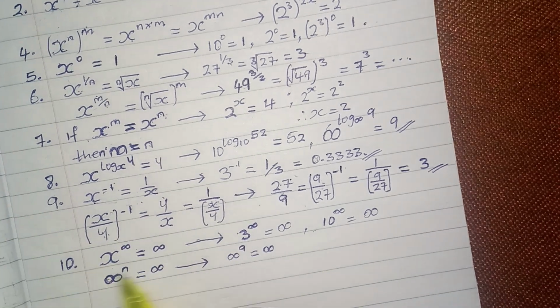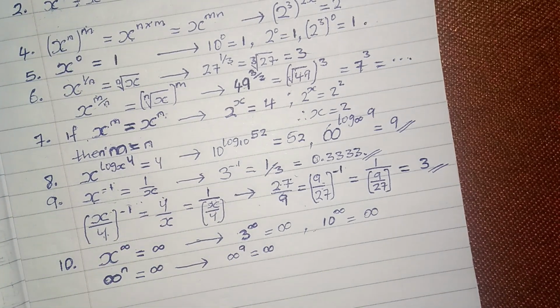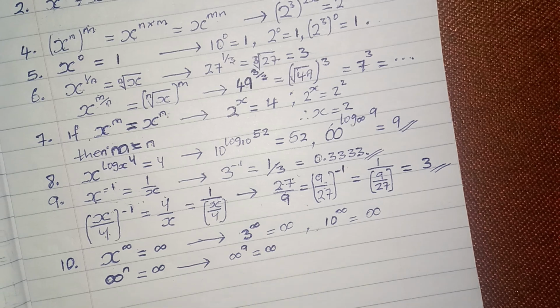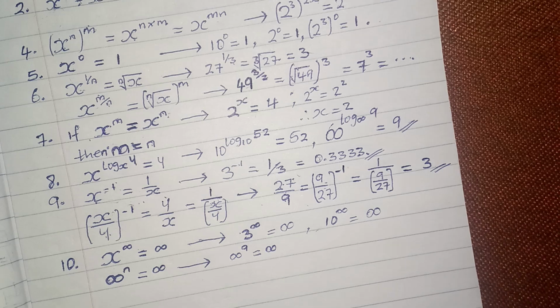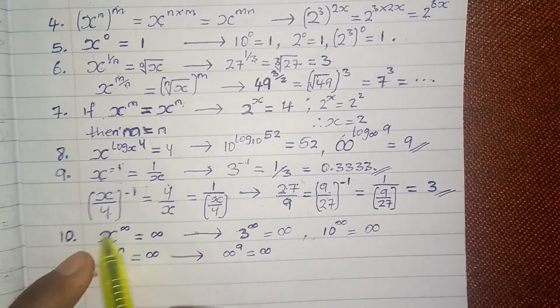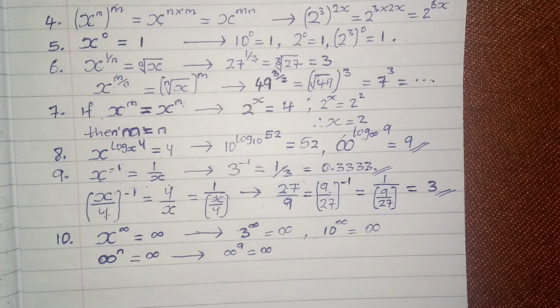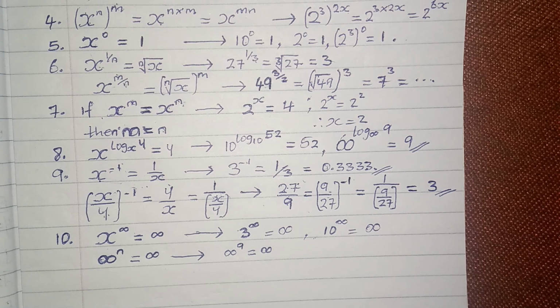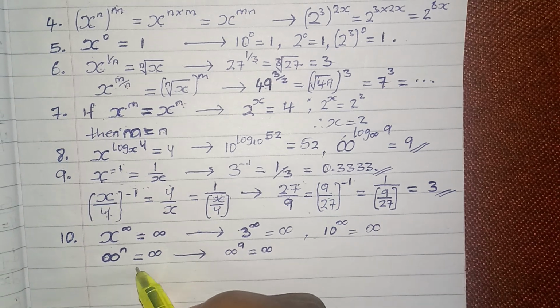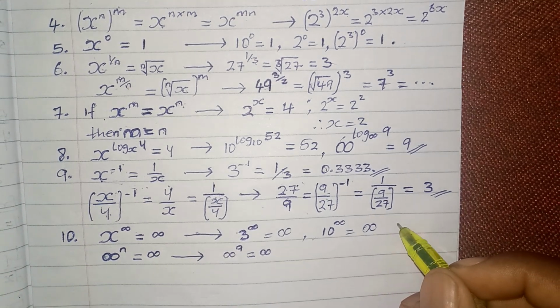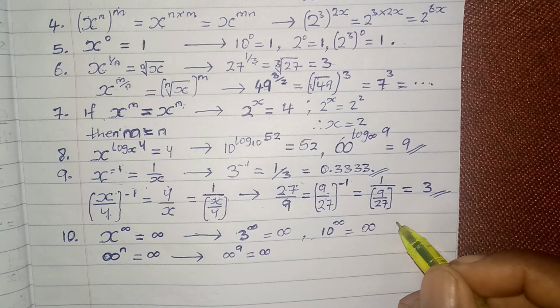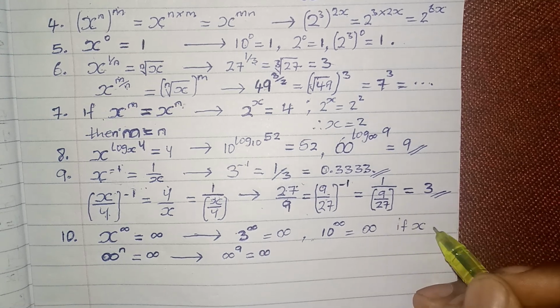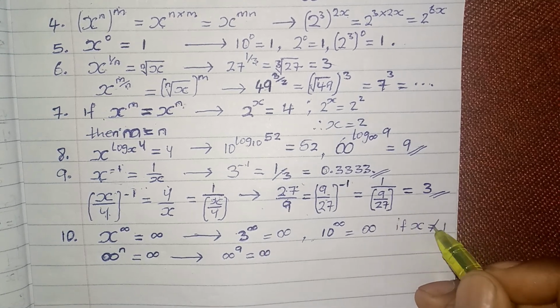So the 10th rule here is the rule that deals with infinity. Anyway, this one is not necessary, but I just have to put it since it is also a true statement. So we have it that any term raised to the power of infinity is also what? Is also infinity, except if x is equal to 1.